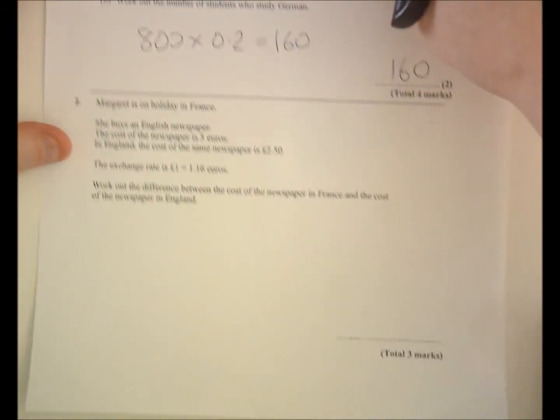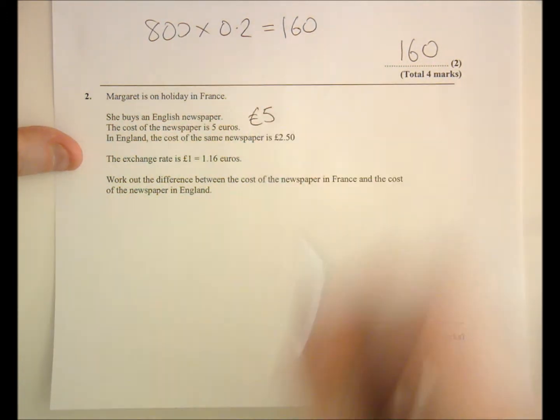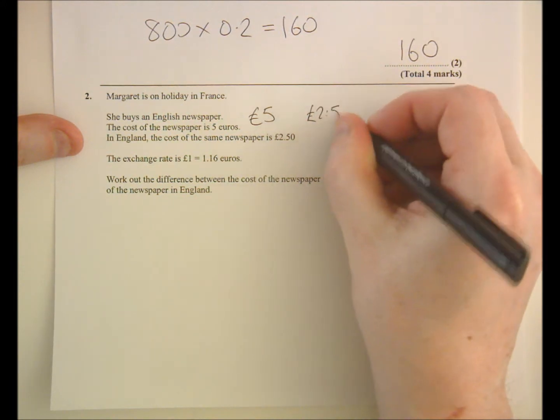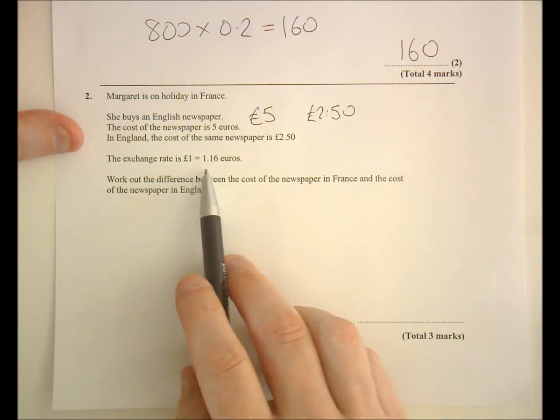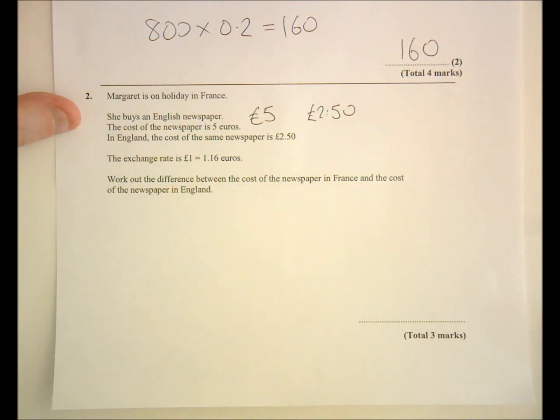Margaret is on holiday in France. She buys an English newspaper and the cost is €5. However, in England the same newspaper costs £2.50. The exchange rate is £1 gives 1.16 euros. Work out the difference between the cost of the newspaper in France and the cost of the newspaper in England. There are actually two ways of doing this.